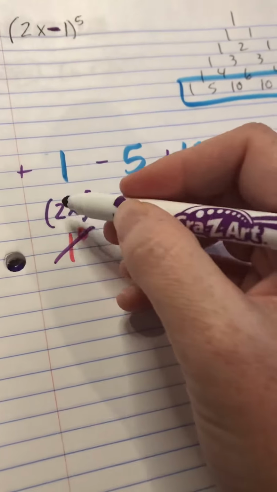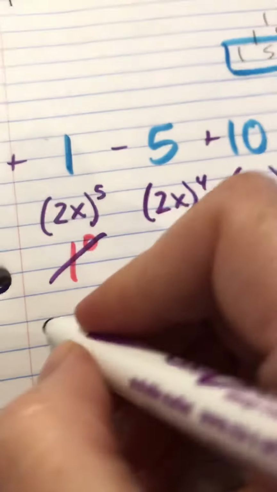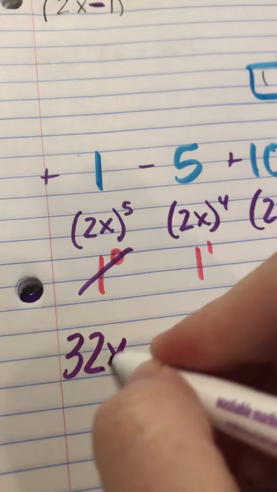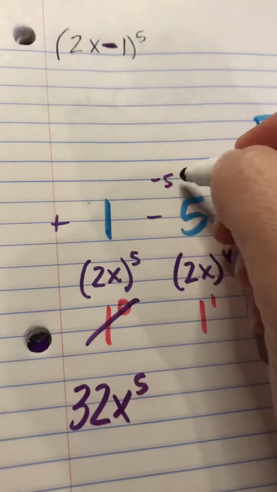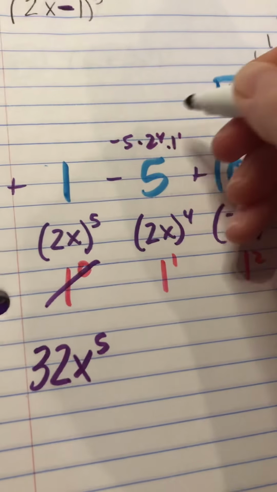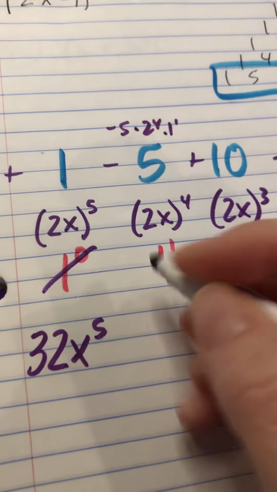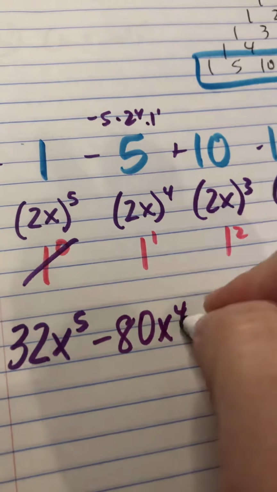This goes away, so I have to actually do this. 2 to the 5th. Oh, let me turn my paper here. 2 to the 5th is actually going to be 32x to the 5th. And then right here, we'd do negative 5 times that 2 to the 4th times 1 to the 1, which is just 1. And so that 16 times 5 is going to be minus 80x to the 4th.